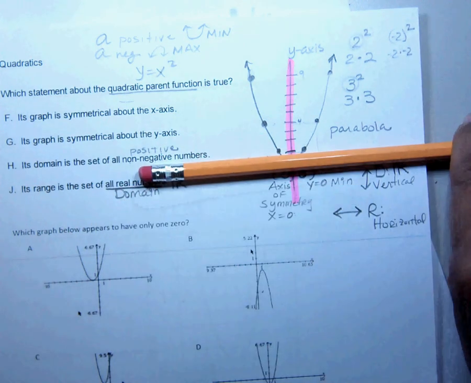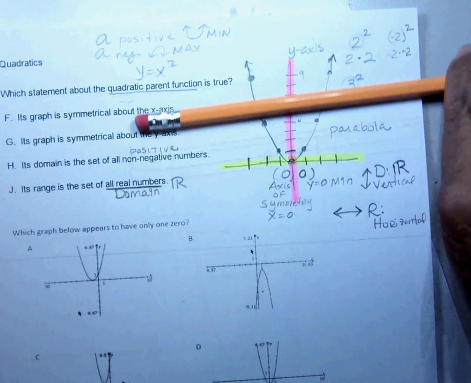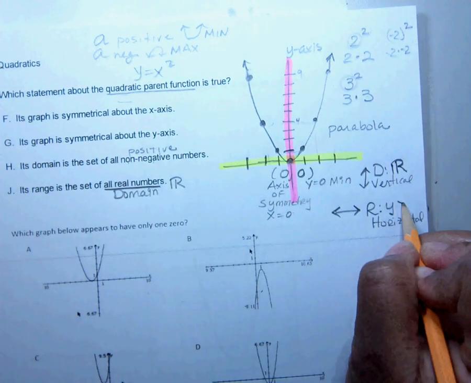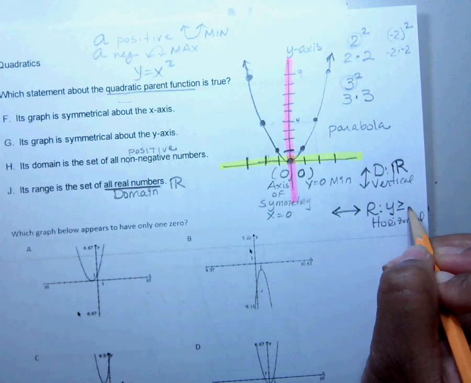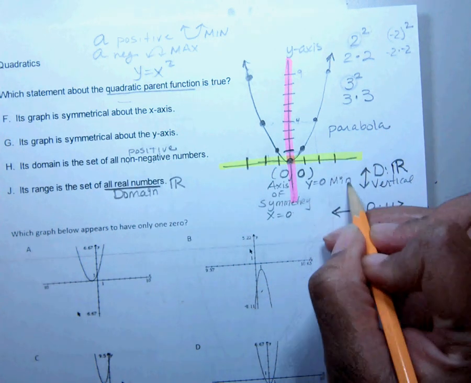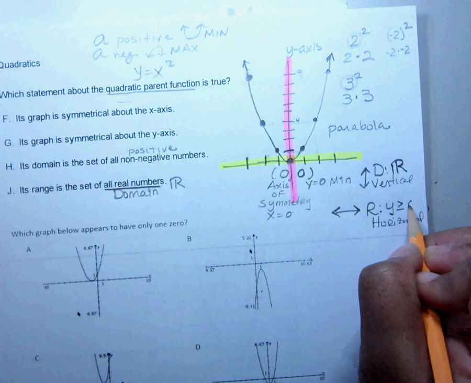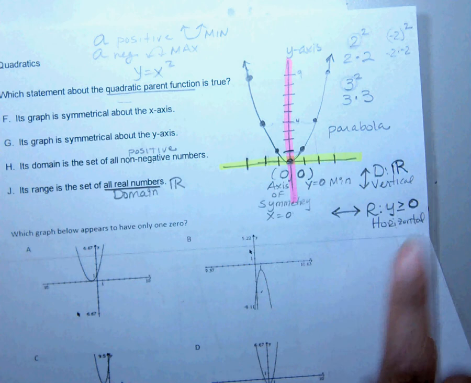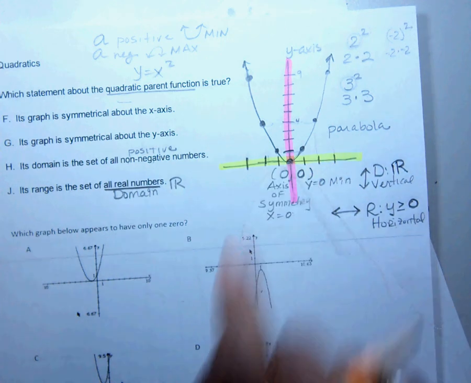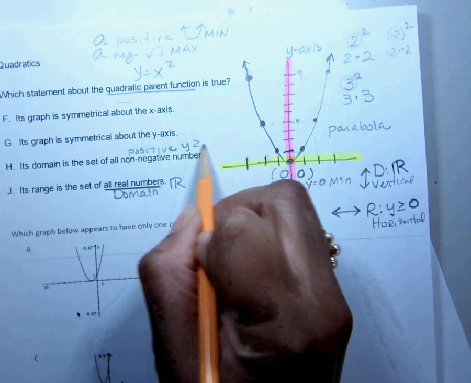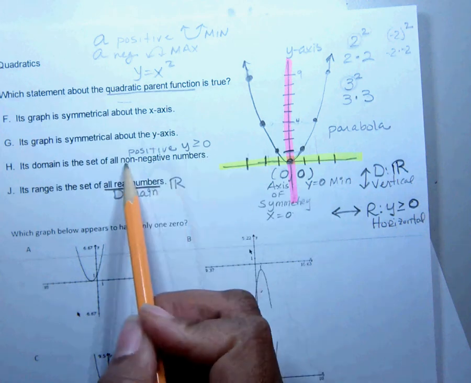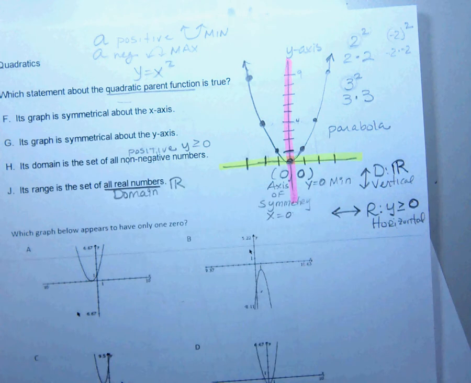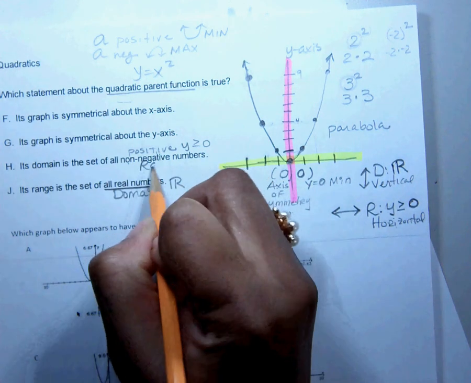And not only do the positive values touch the graph, but how do you represent that? Since it is pointing up, it's greater than or equal to, and you start at the min or max. Here we have a min, and it's 0, so y is greater than or equal to 0. And this is always the range for the parent function. So y is greater than or equal to 0 is the same thing as saying non-negative numbers. So that is the range.